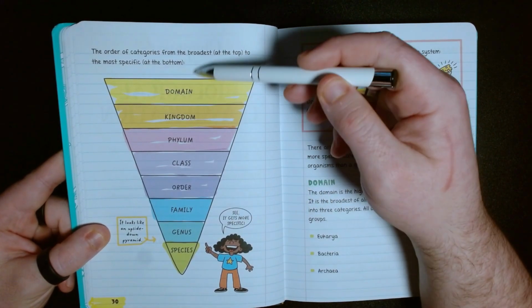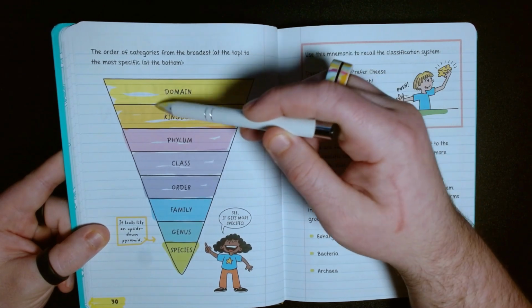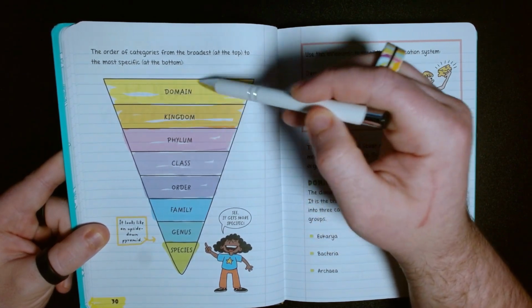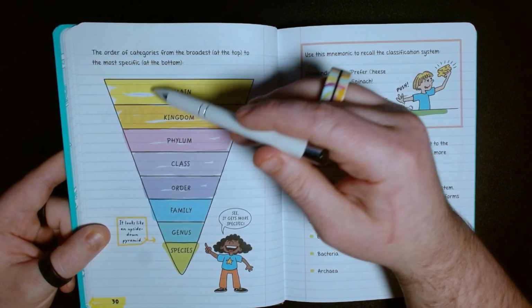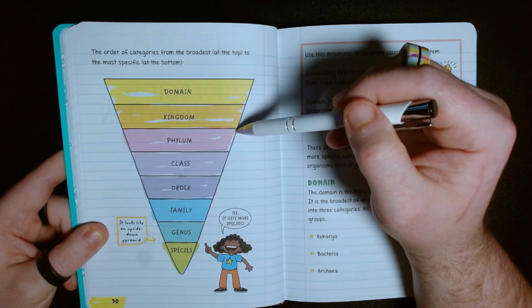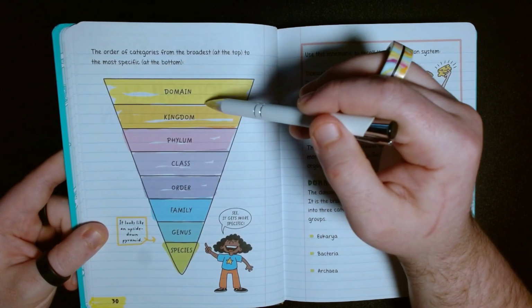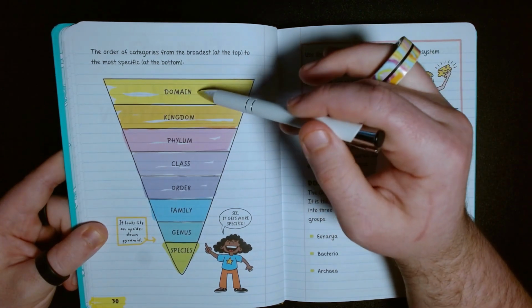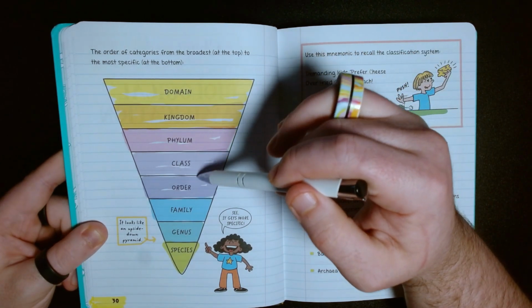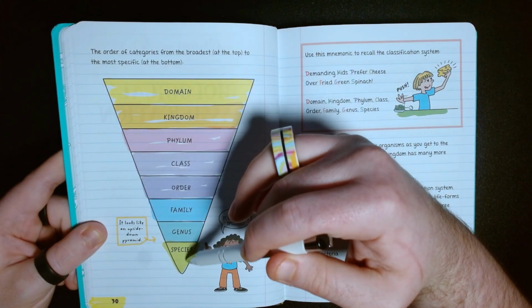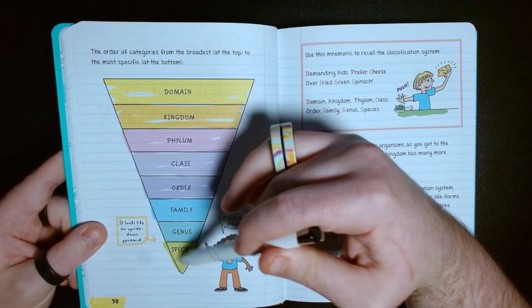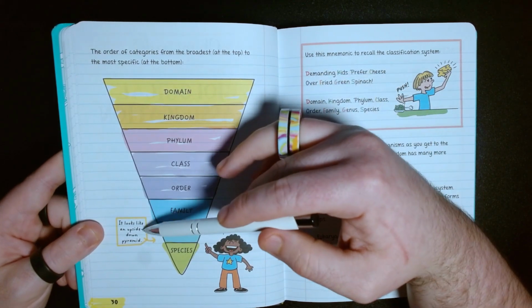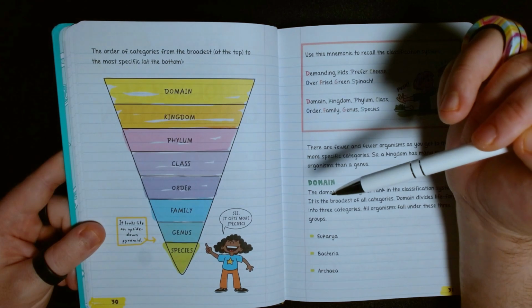So you can see the domain at the top. Domain is very, very broad, and most living things are going to share the same domain. So you go from domain into kingdom, into phylum, into class, into order, into family, into genus, into species, into subspecies. It looks like an upside down pyramid.